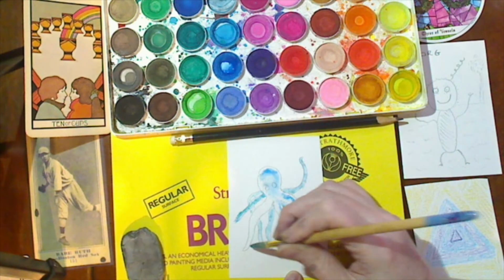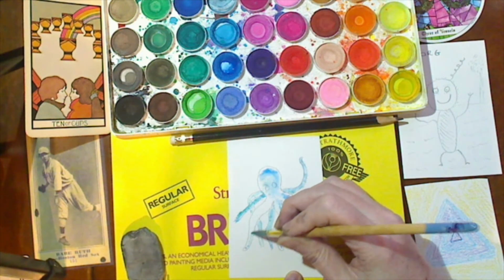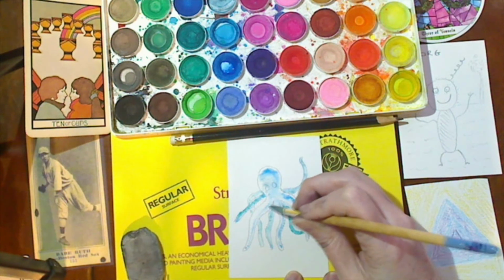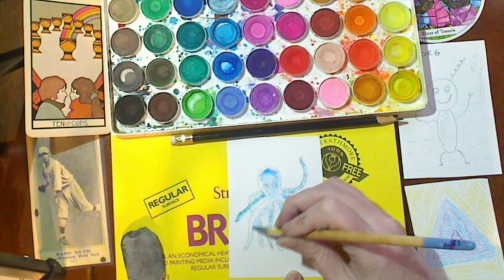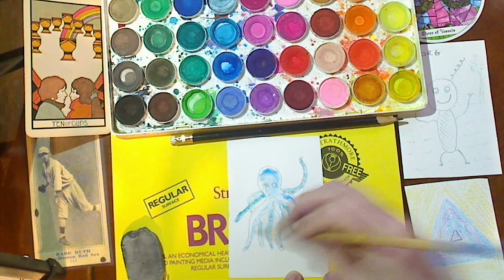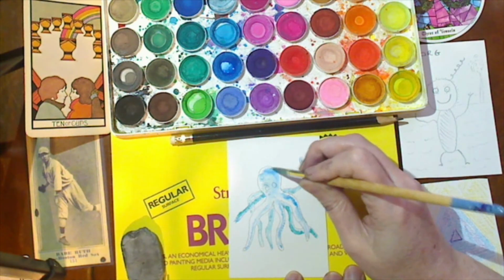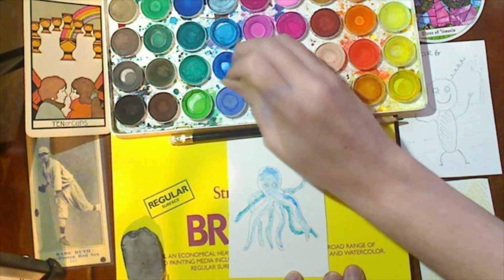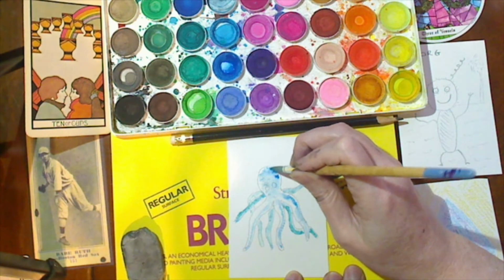So that gives it a nice gentle effect. And it also means that you don't really have control over what's going to happen, because it'll spread the way that it wants to spread. So we'll add some more blue in there. Make it darker.